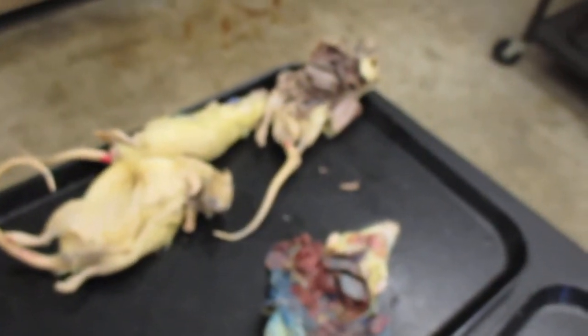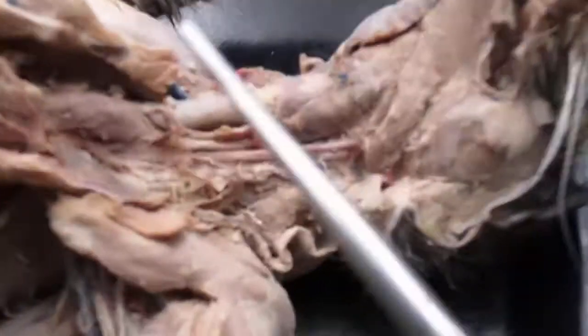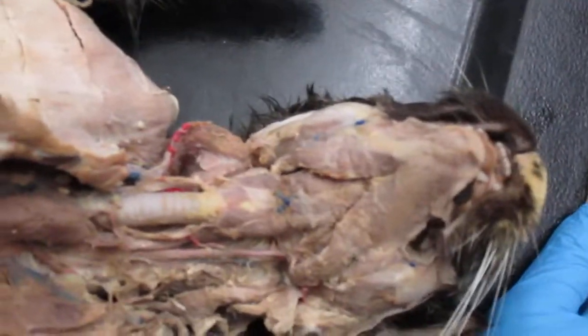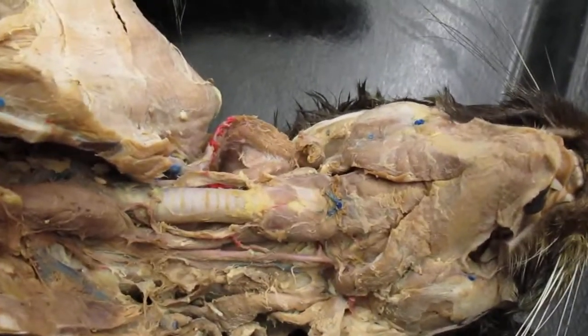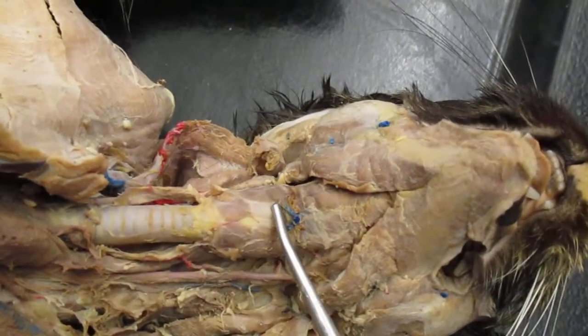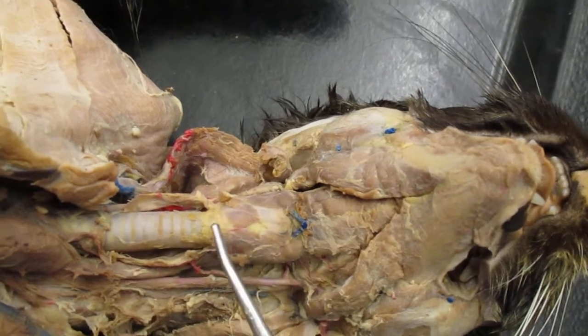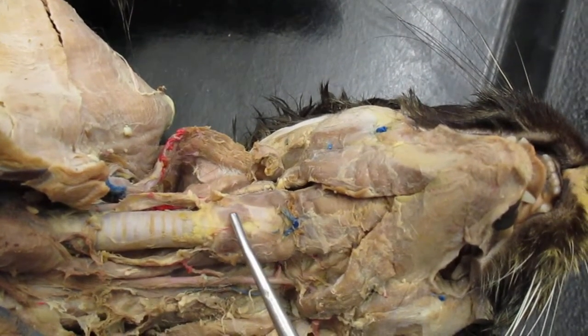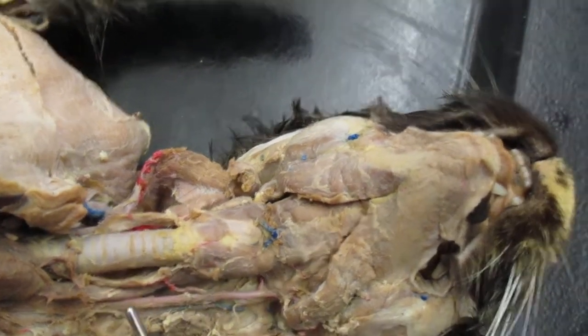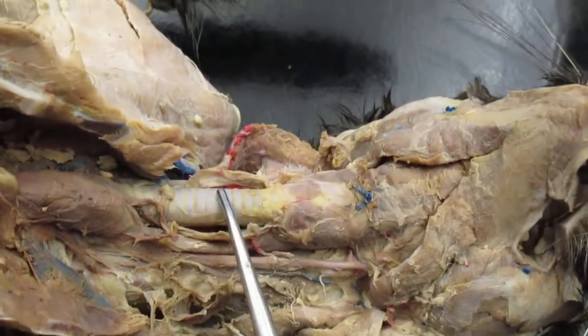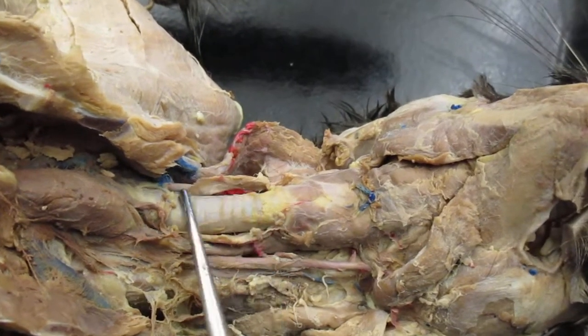Next, we have the thyroid gland, and we'll go over to the cat right here. So, if you look right here, this is the cat's head and neck region. We have the larynx right here. We have the cricothyroideus muscle right here. And then right here, we have the trachea, or windpipe.